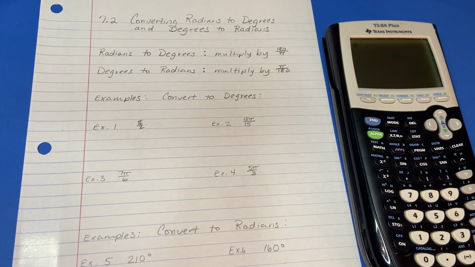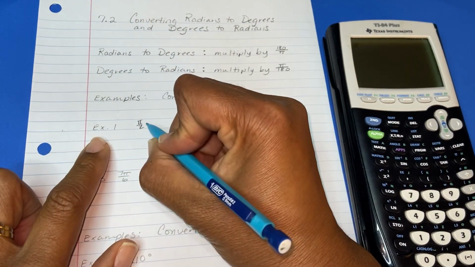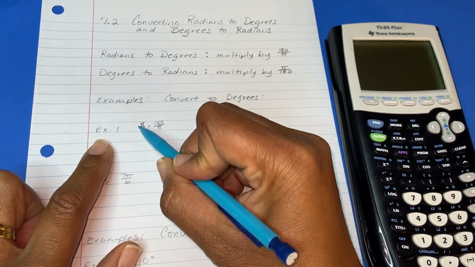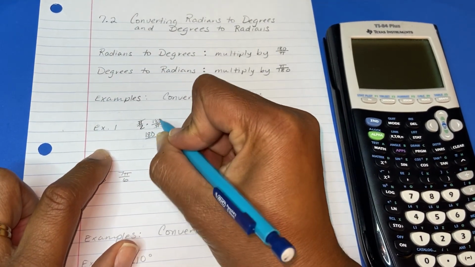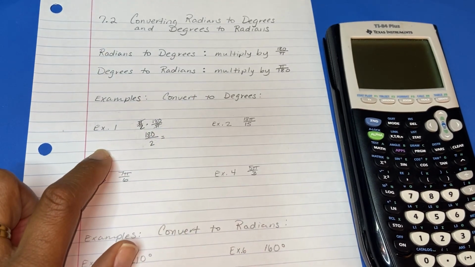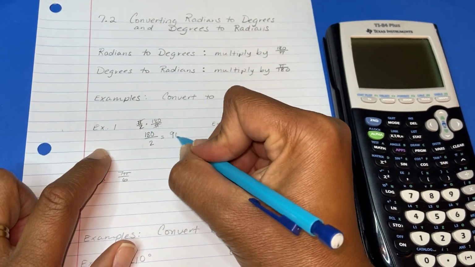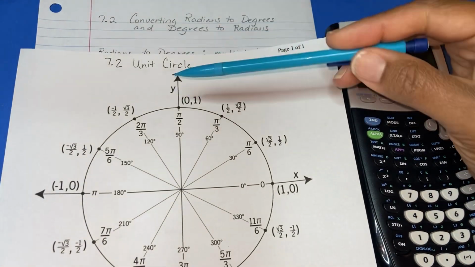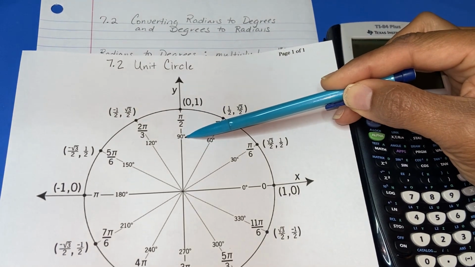For the first examples, we're going to convert to degrees. So for example number 1, we're going to multiply by 180 over pi, which allows us to divide out the pi's, and then we're left with simplifying 180 divided by 2. So if you calculate 180 divided by 2, we get 90 degrees. And what you can do to check your answer is on the unit circle, you can see that when I convert pi over 2, I get 90 degrees.